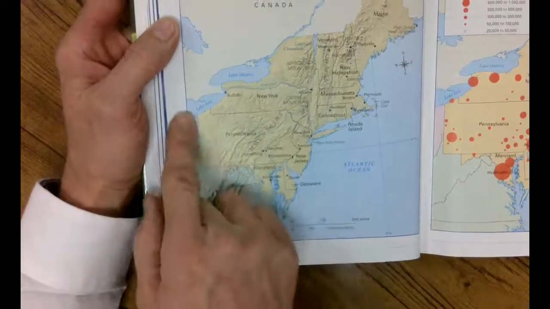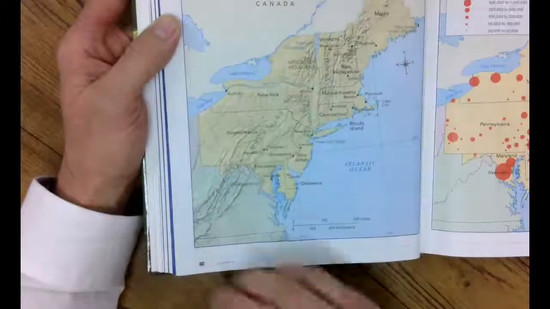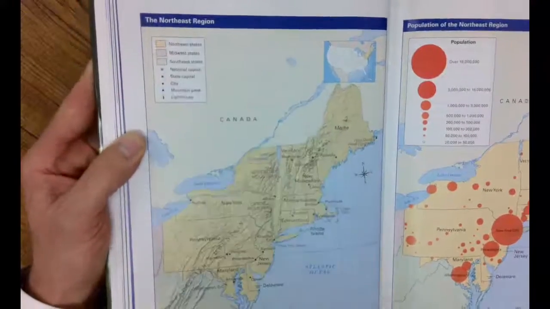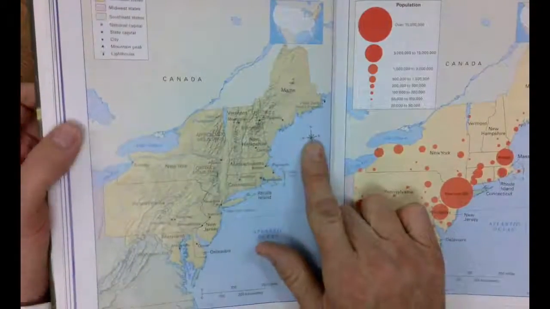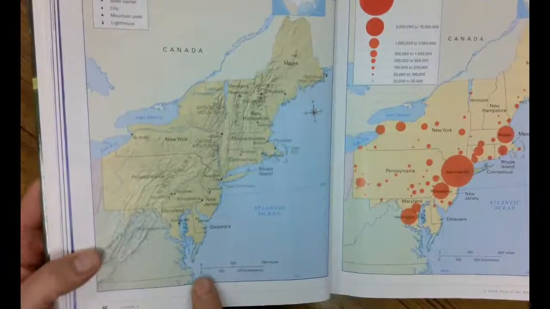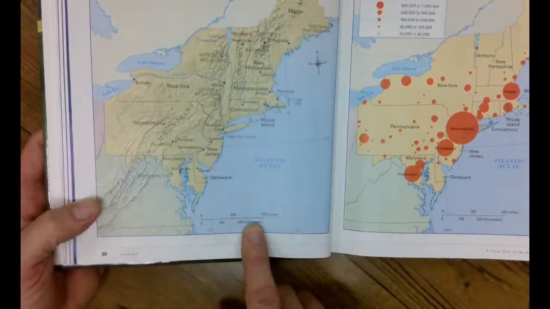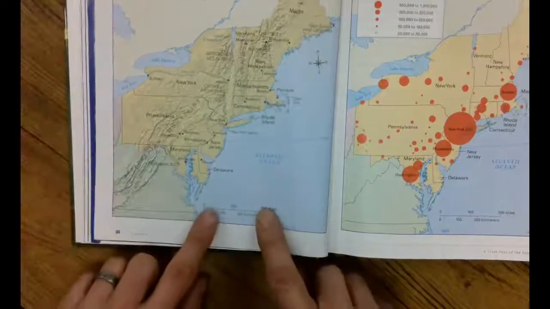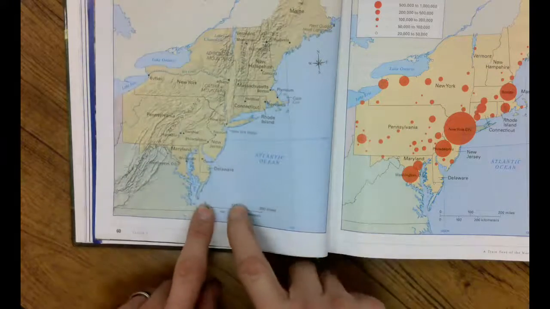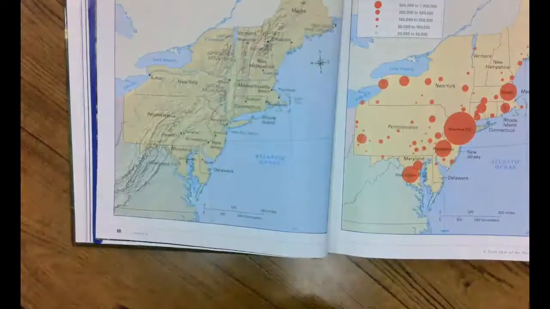Southeast, Midwest. This is what we're looking for, the Northeast region. There's the title of our map and the compass rose. Down here you see that you have the distance. This far equals 200 miles. This far equals 100 miles. So you can see how far things are apart with those.